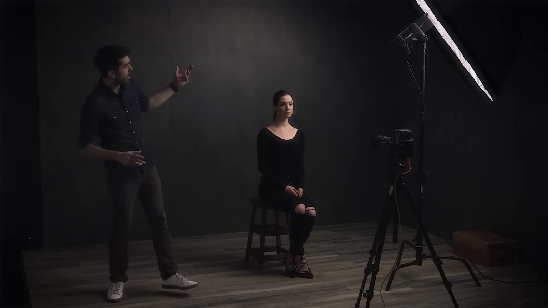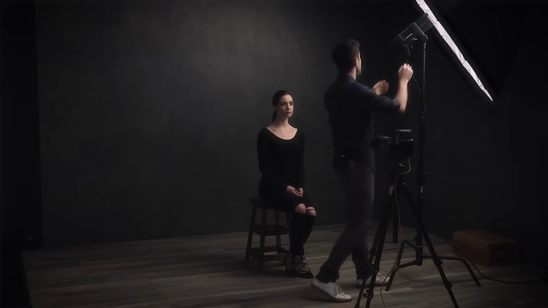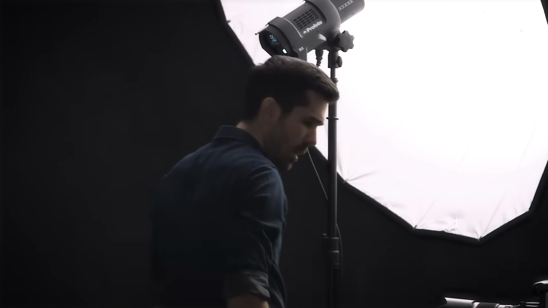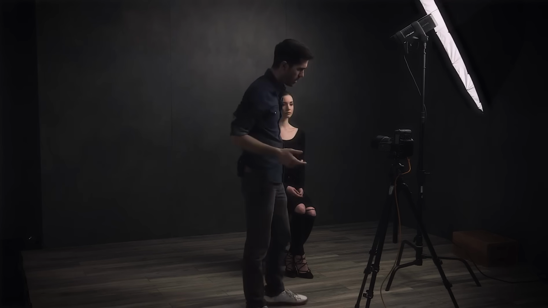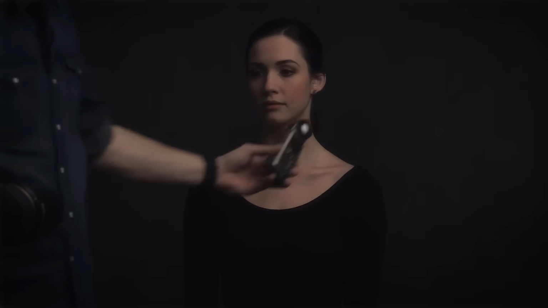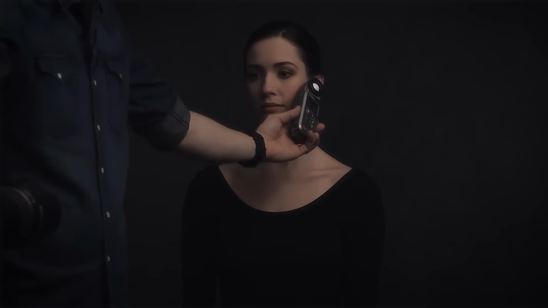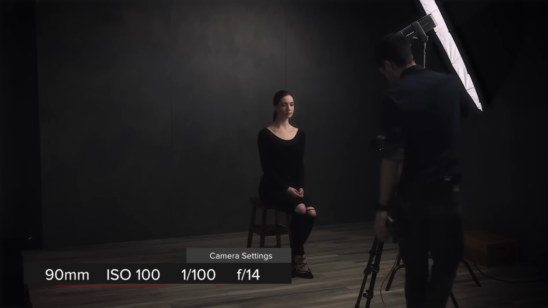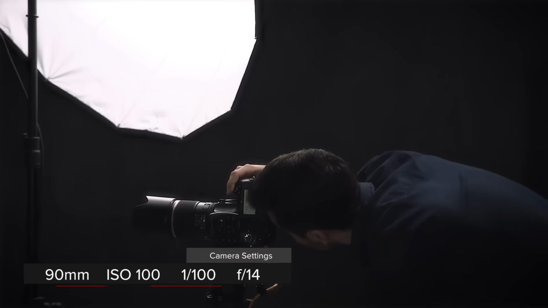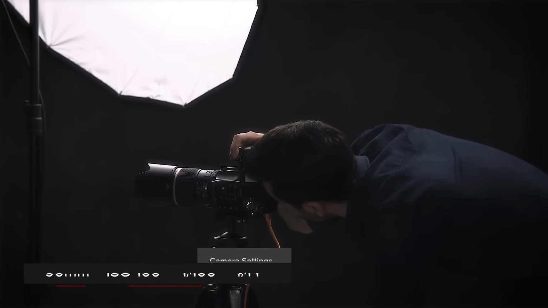So what we have right now is a giant umbrella, and it's lighting her pretty evenly. We just want to make sure that it's pointed at her face. I'm going to bring that up a little bit. All right. And I'm going to take one quick little test shot here. Oops. All right, so we're at 14. I think I changed the power a little bit. All right.